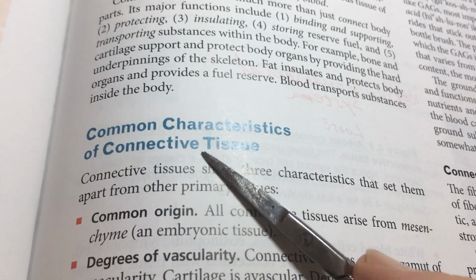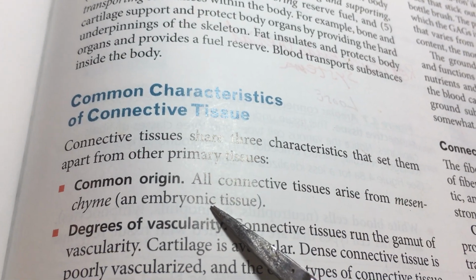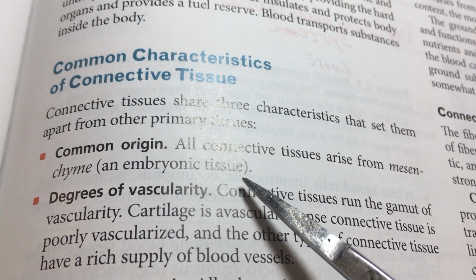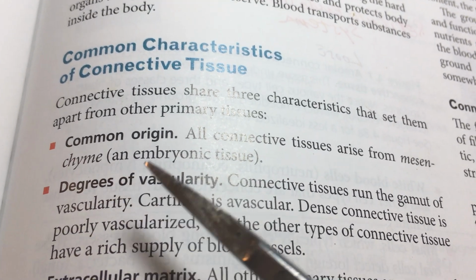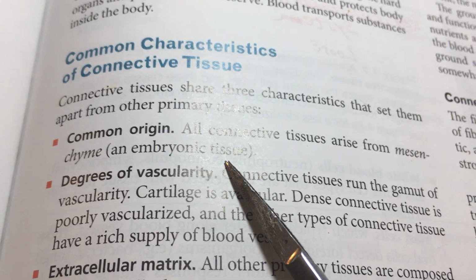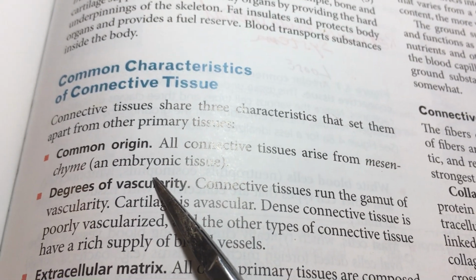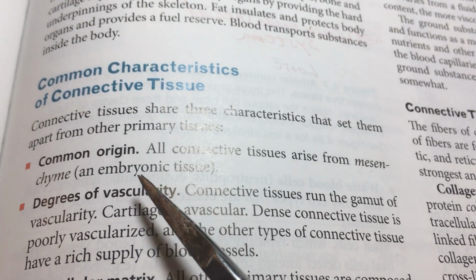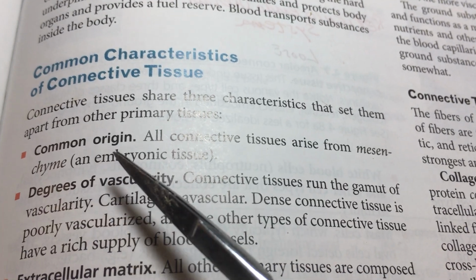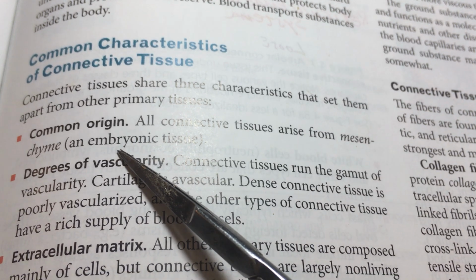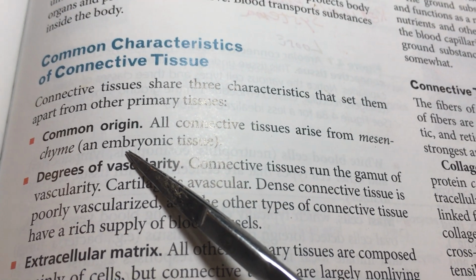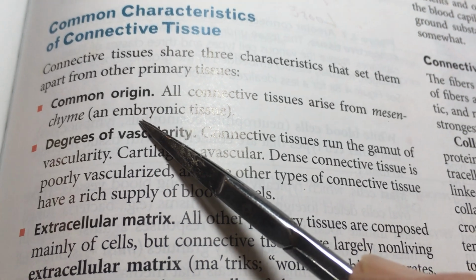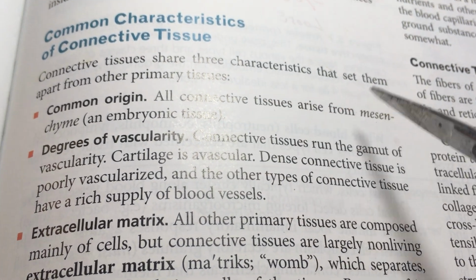Anyways, common characteristics of connective tissue. They have a common origin. Generally speaking, there is something called mesenchyme, which is the pluripotent tissue found in the mesoderm. Okay, so all of these do come from mesoderm. So the bones, the muscles, the cartilages, tendons, ligaments, and so on.